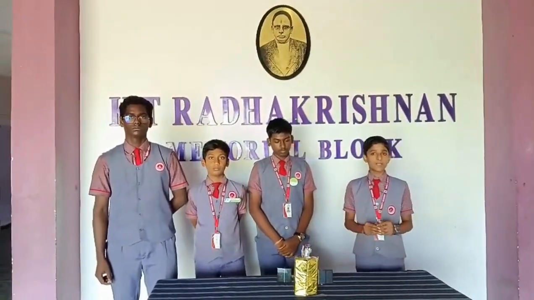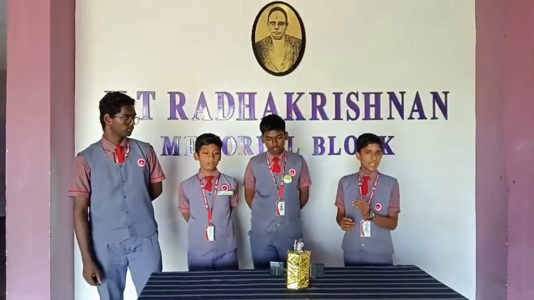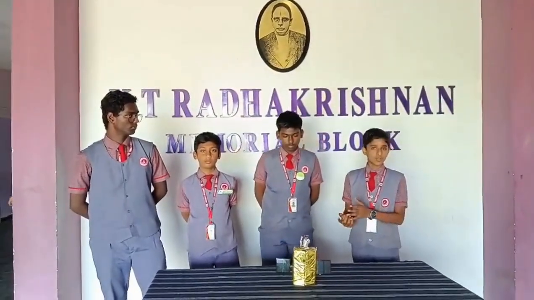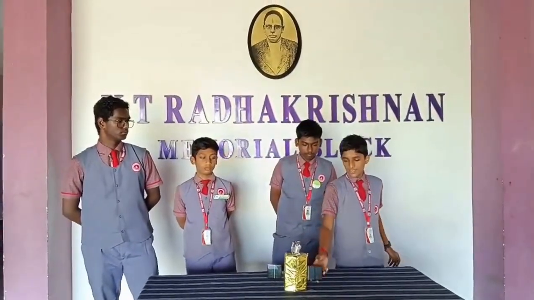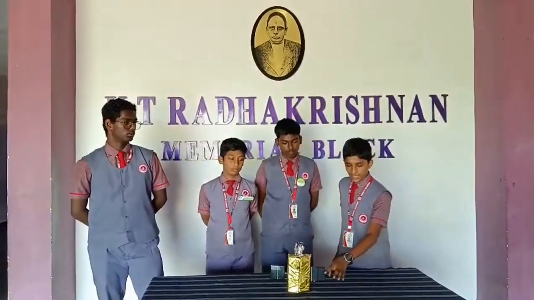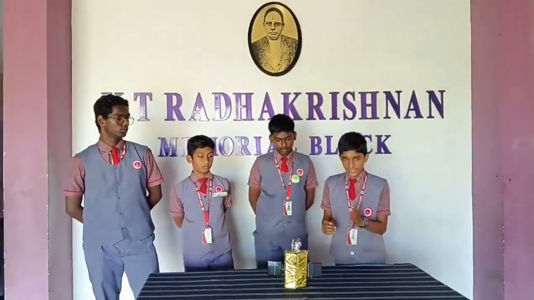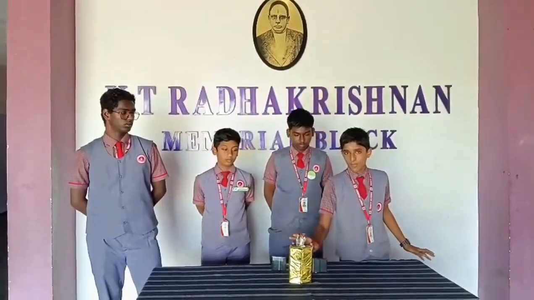Now, let me explain the power source of this satellite. In space, there is no air and there is no power source. The only main power source is the sunlight. So we attach the solar panel. It will collect sunlight and convert it into electrical energy, and the energy is stored in the battery, and it will give power to the plasma.